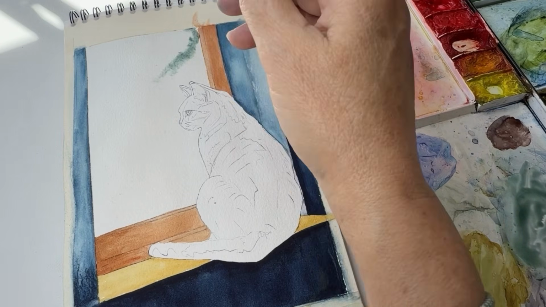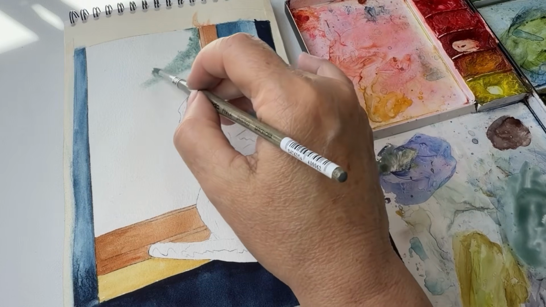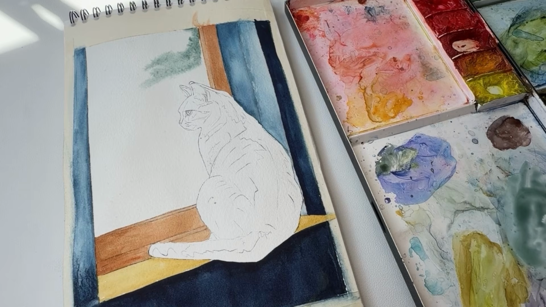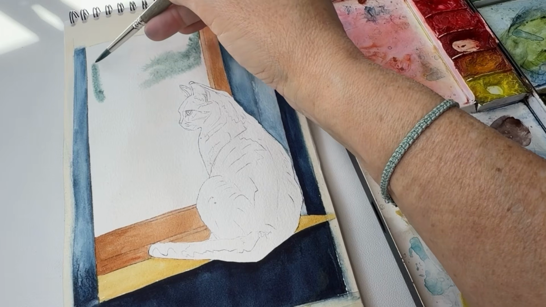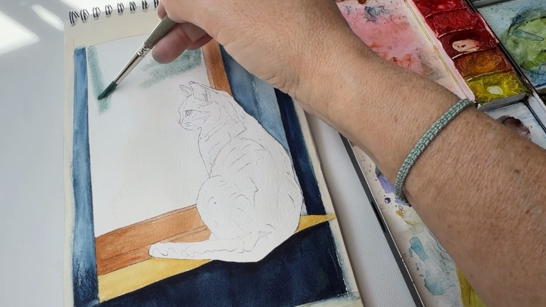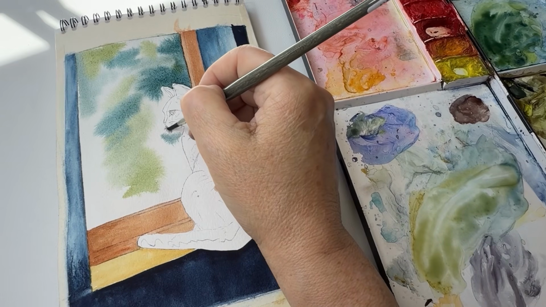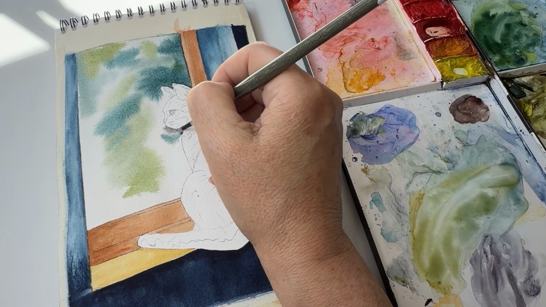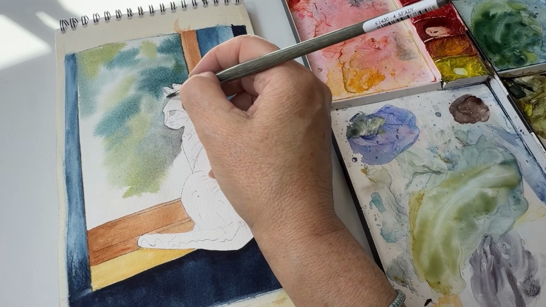Now, I am not painting leaves. I am not painting trees. I'm just suggesting outside life. Soft edges, soft shapes. We are creating a mood. And that's why we wet at first, so that all of this is gonna be soft. With a smaller brush, I'm going to put some of these grays, again painting around my cat, and now I'm going to start blending all of this.